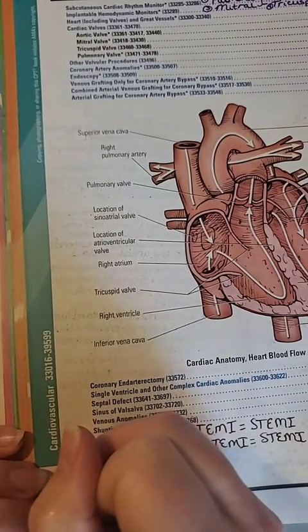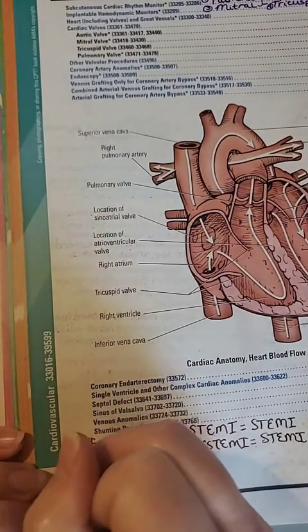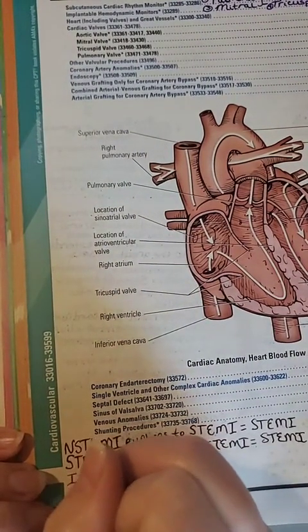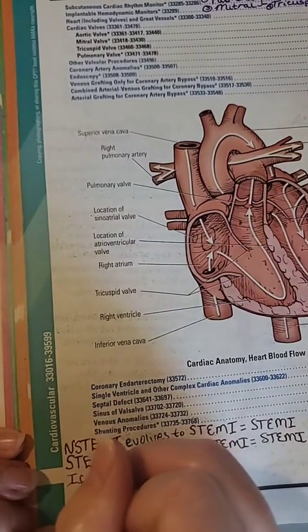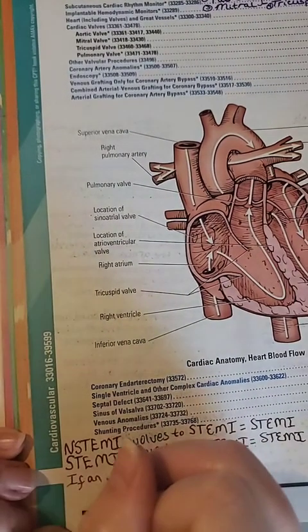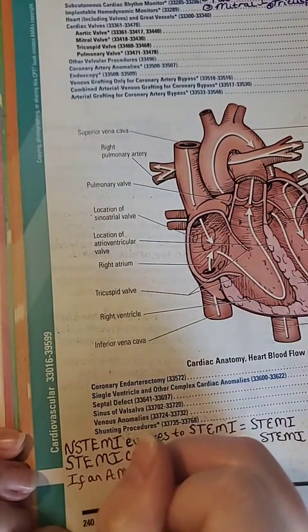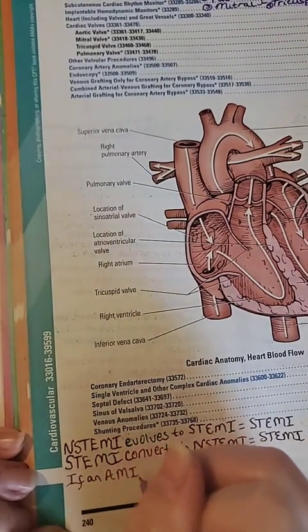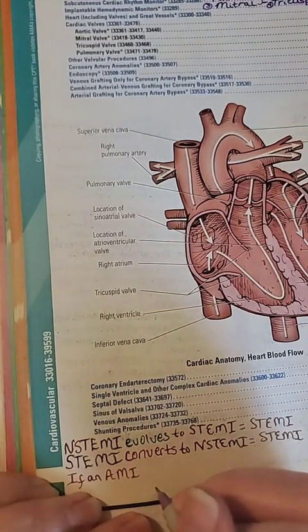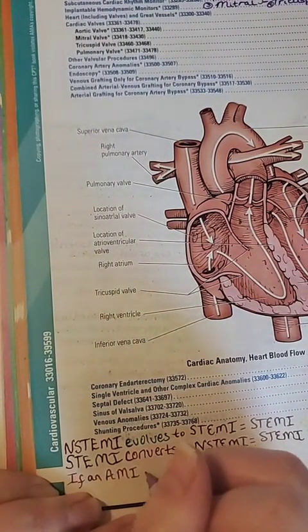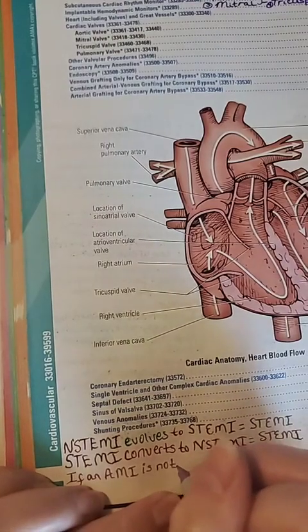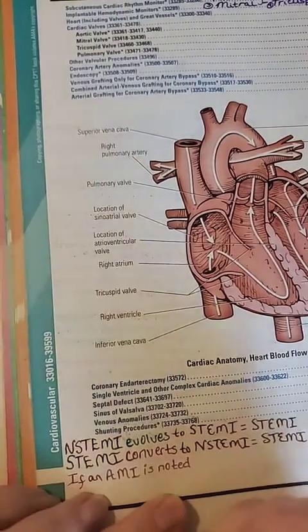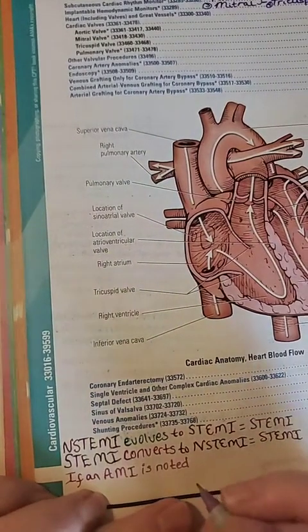is if an AMI is noted. It's hard to write on the bottom with nothing underneath your hand to write on.